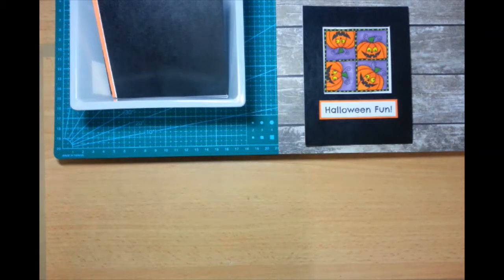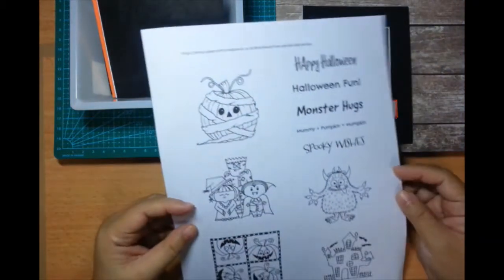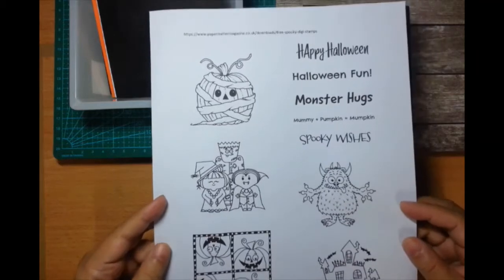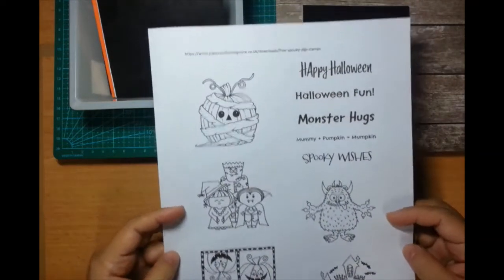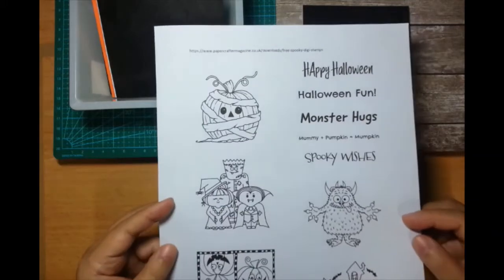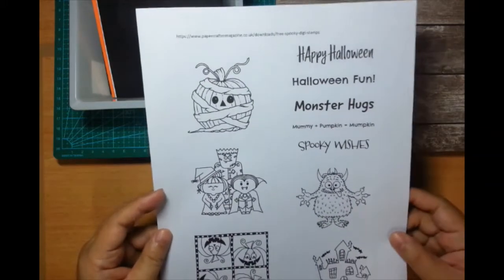So, if you remember, I sent a reminder kung anong materials yung kailangan nyo. And also, I sent you this sheet to download and print out. So this is a sheet with the digi stamps. Okay, from yesterday.